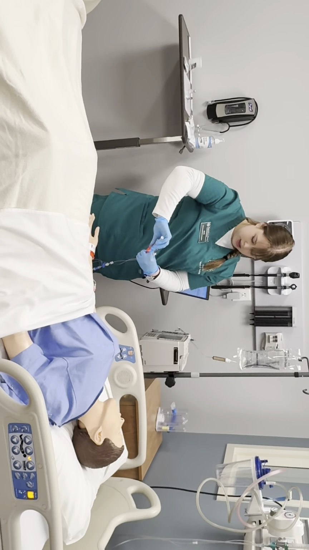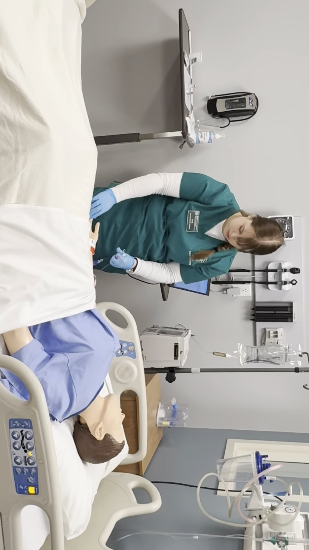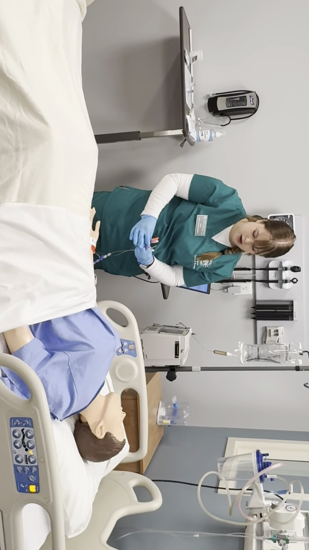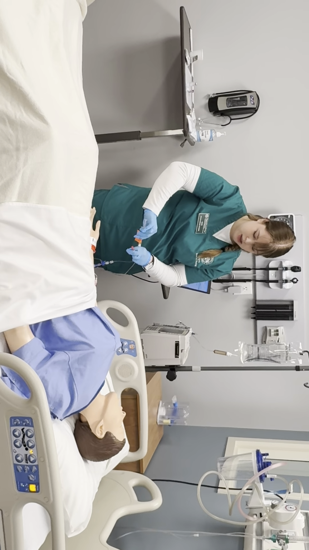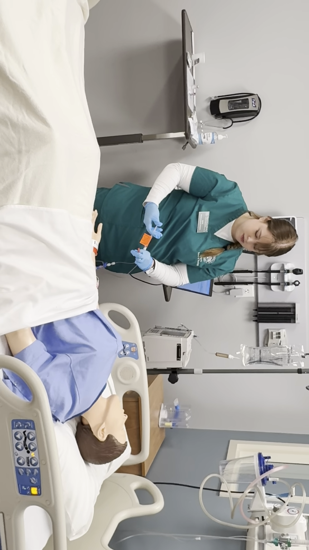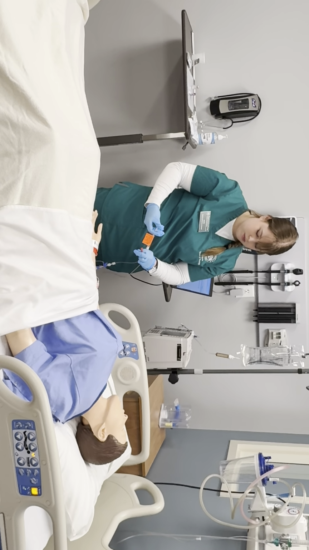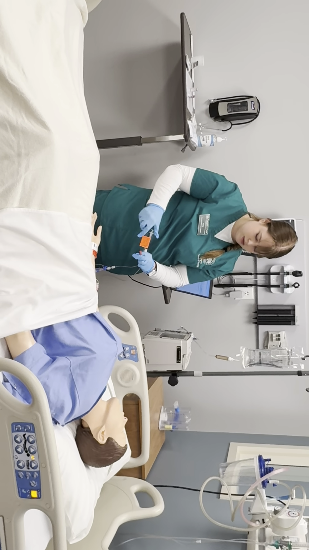Next, I have the medication, and I'm gonna push. I would clean that. I'm gonna push this medication for 3 to 5 minutes so that it doesn't go into your system too fast.